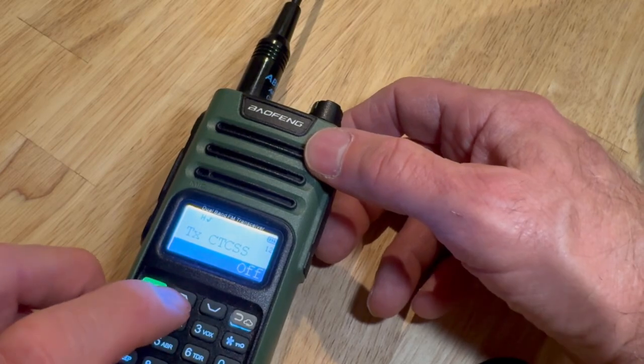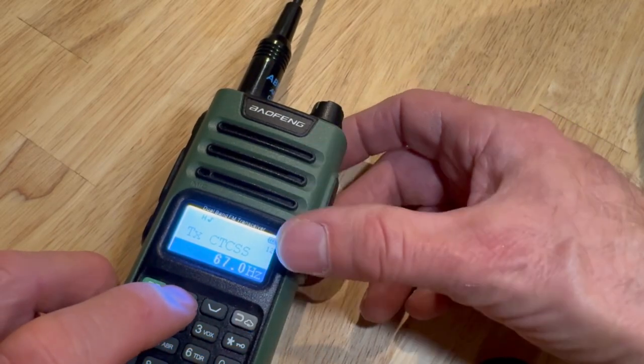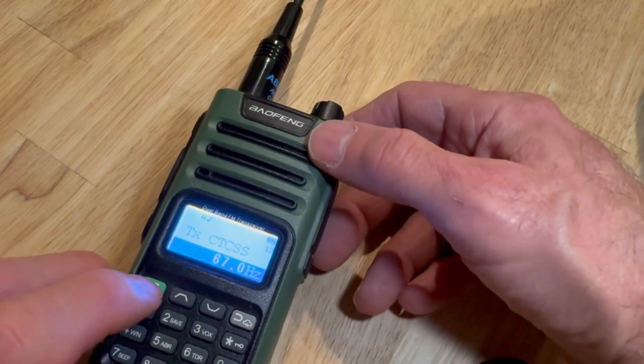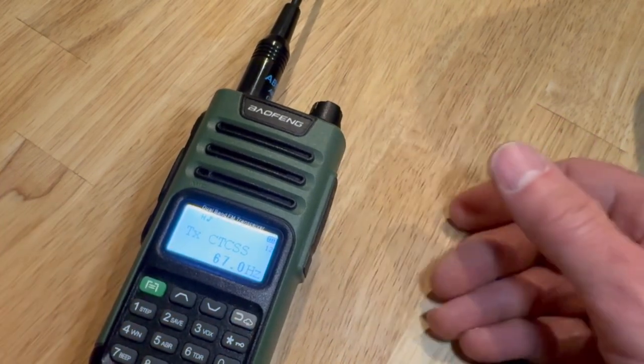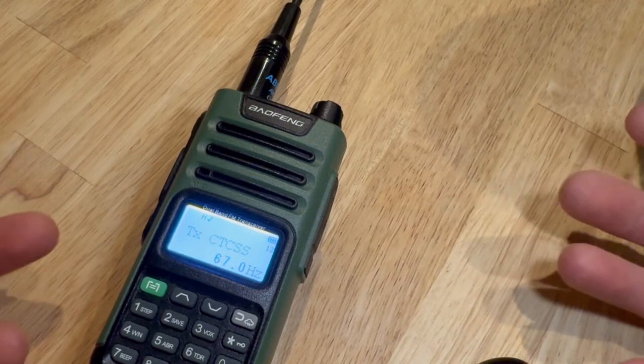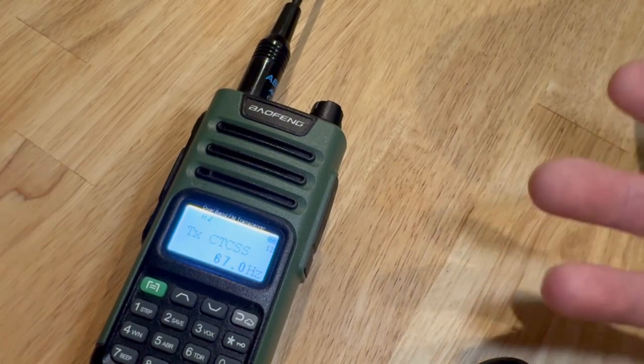We will go up arrow 1, and we're there. Now we want to hit that confirm button or menu button to confirm. Okay, there we go. So you did it. You have programmed your first channel.